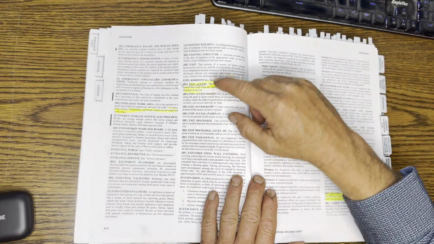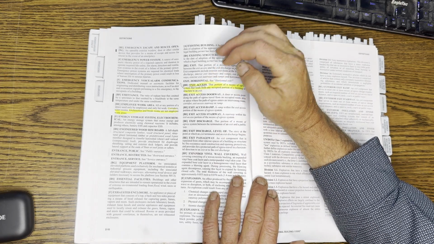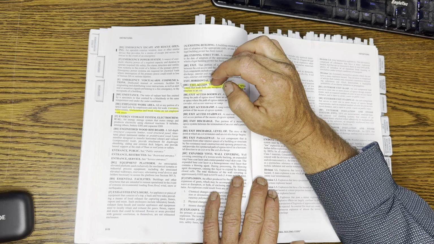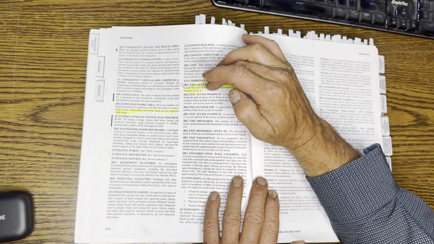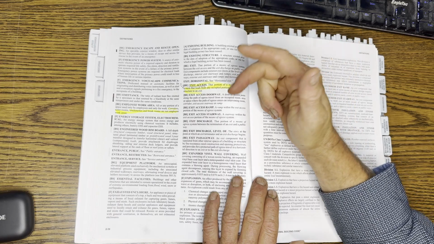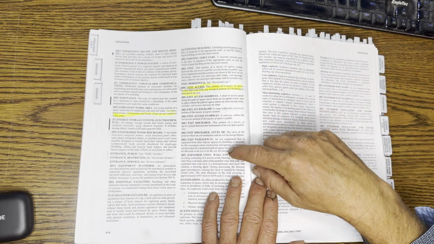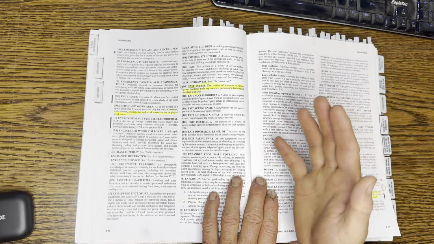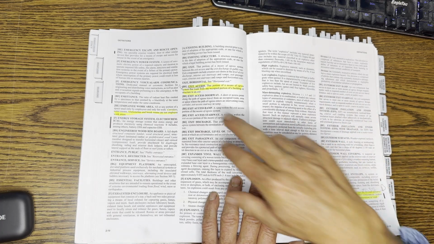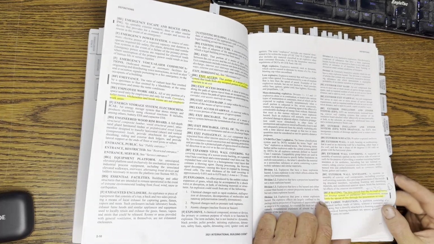There's 3 means of egress members. They're exit access, exit, and exit discharge. Know what the 3 are. You will be asked about exit access, and exit discharge. Basically, exit access is like a cubicle to the exit door. The exit door does not have to lead outside. It could lead into an exit and stairway enclosure, that kind of thing. So there's some subtleties in terms of the definition there. Just be aware of that.